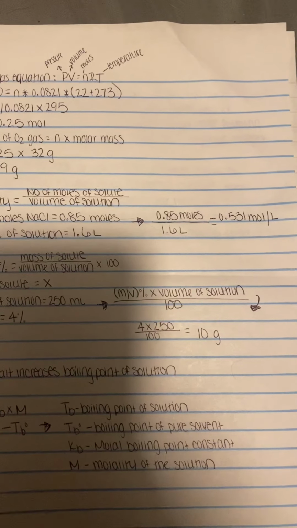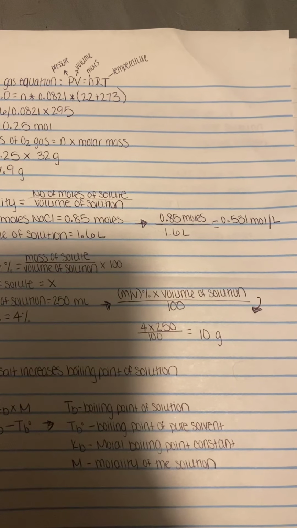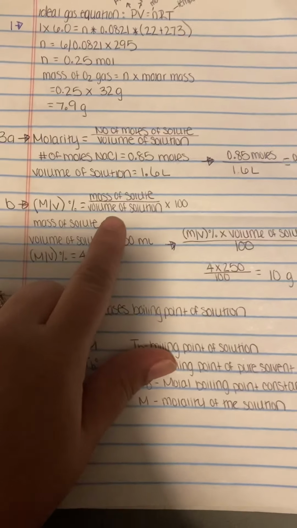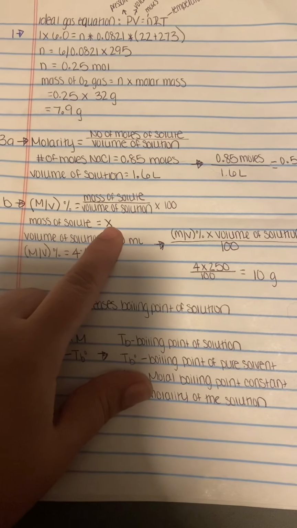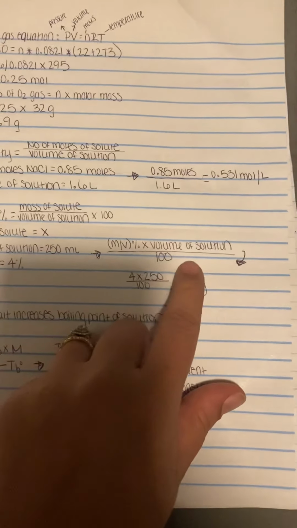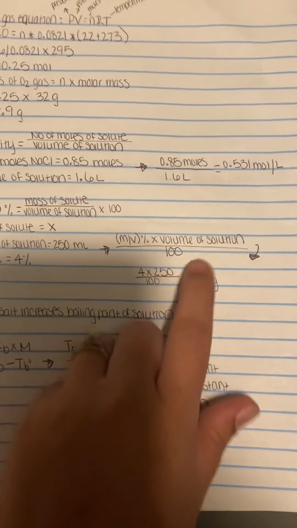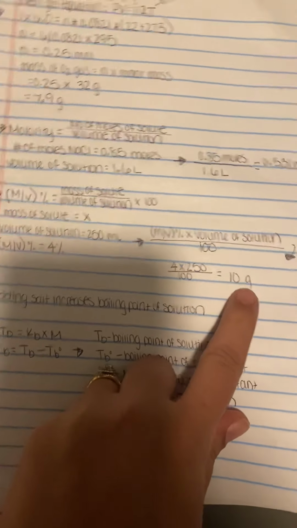B, how many grams of dextrose must be added to prepare 250 mL of 4% dextrose solution? So here is my equation. That is what we are trying to find. These are what we already have. So that is the formula, plugged what we have in, and that is my answer right there.